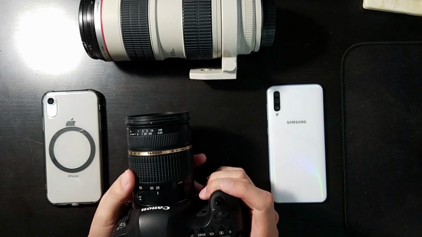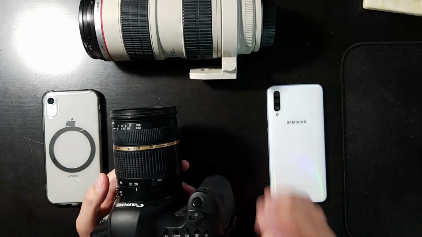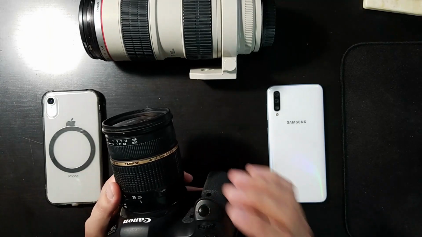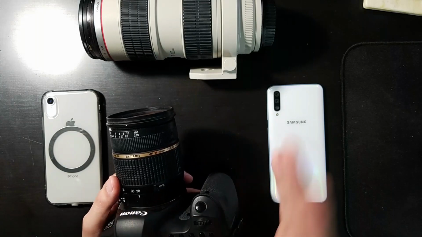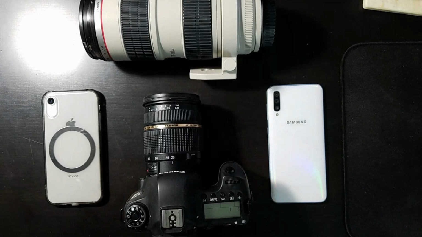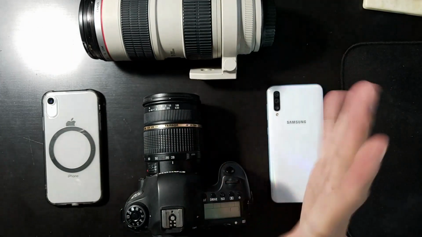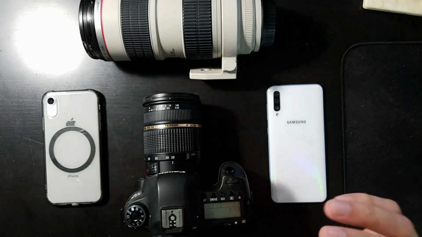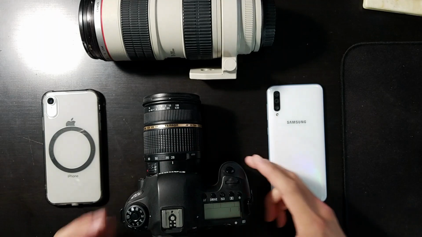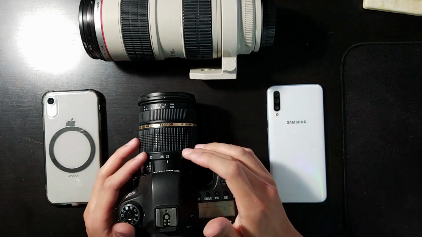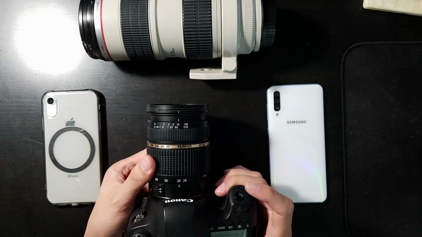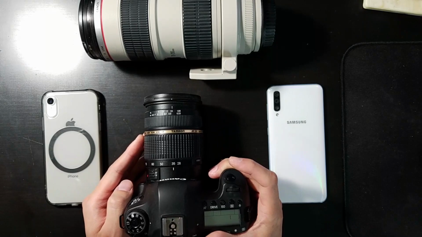So if you don't know what a full frame camera is, chances are you don't have one. If you own a $500 or $700 Canon Rebel DSLR or somewhere around there, in that case I want you to stick with around 28 or 35. That is going to be equivalent to 35 to 50. The reason why I'm making you stick with those focal lengths is because 35 and 50mm is similar to what human eyes see.